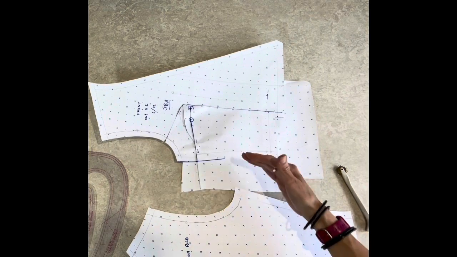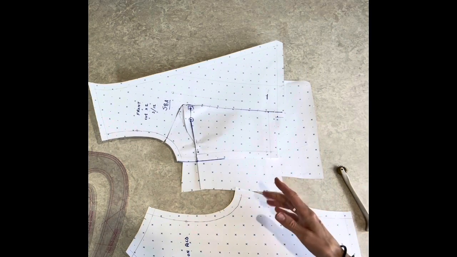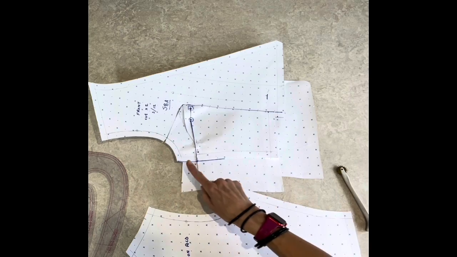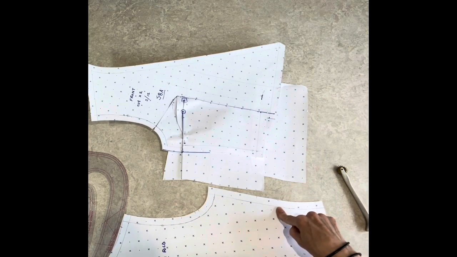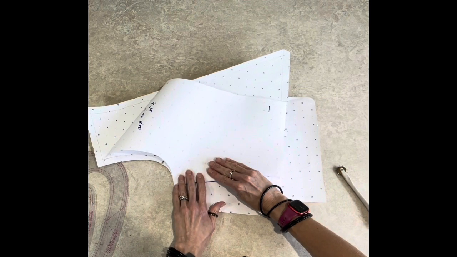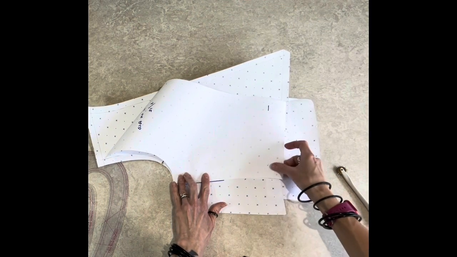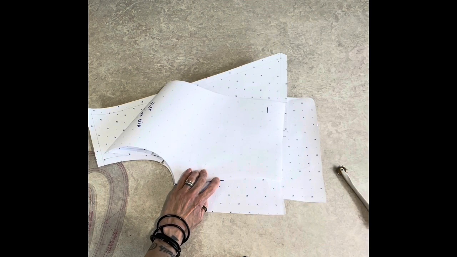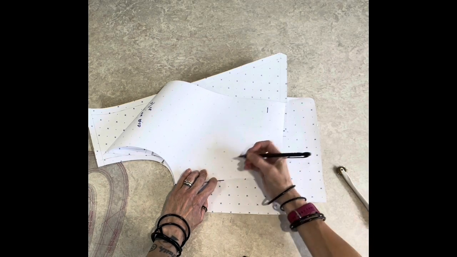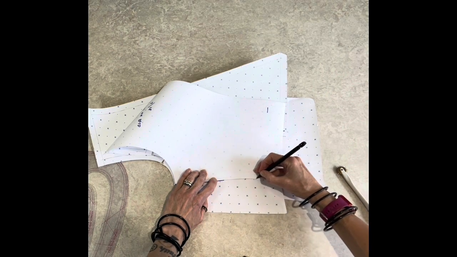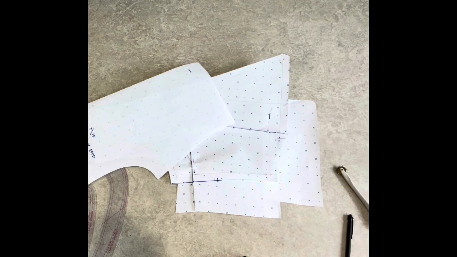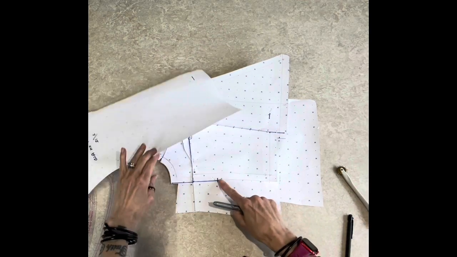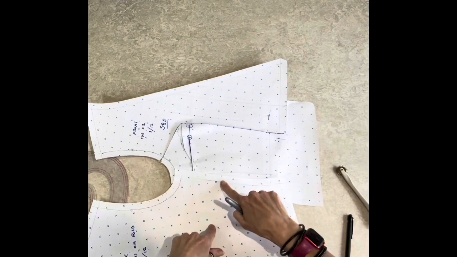When you're measuring adjoining pattern pieces, you have to once again remember that you're measuring on the actual sewing line. So this is how I would sew these pieces together. I know I have a notch here, so I'm just going to mark that in. I'm using a pencil for now. So the notch on the side seam has changed, but it still matches the back.